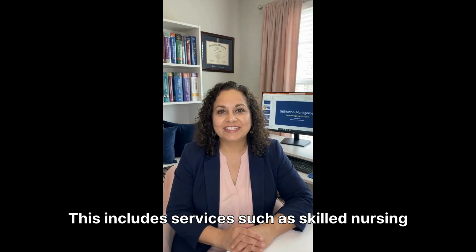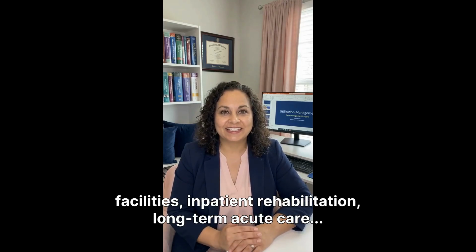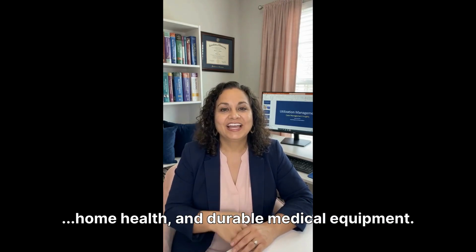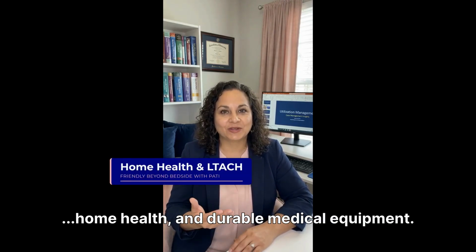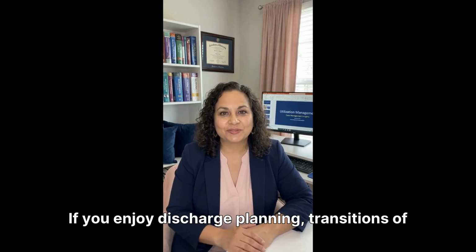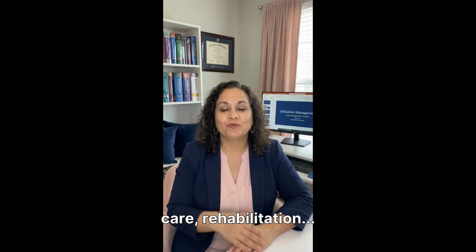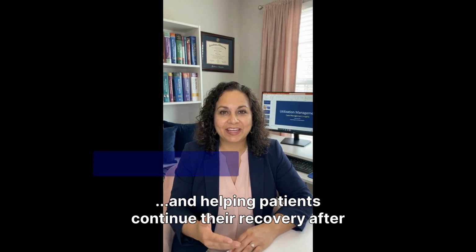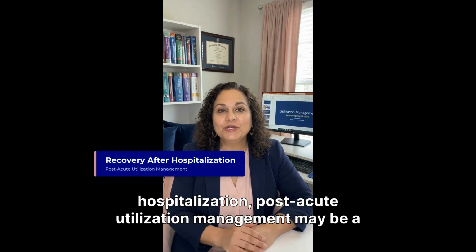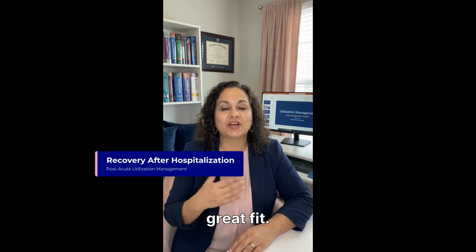Post-acute utilization management focuses on care after a hospitalization. This includes services such as skilled nursing facilities, inpatient rehabilitation, long-term acute care, home health, and durable medical equipment. If you enjoy discharge planning, transitions of care, rehabilitation, and helping patients continue their recovery after hospitalization, post-acute utilization management may be a great fit.